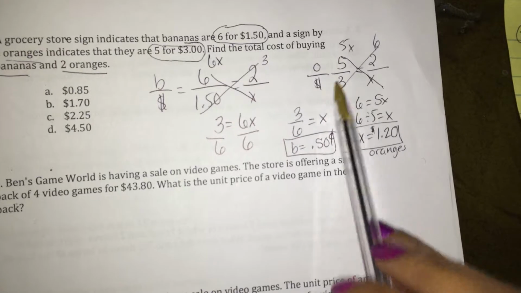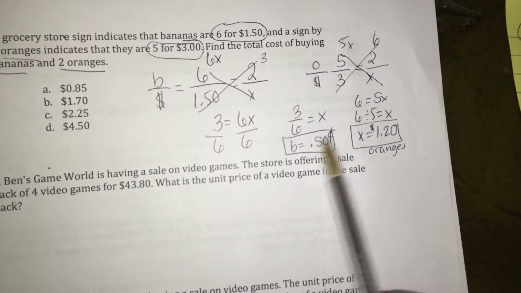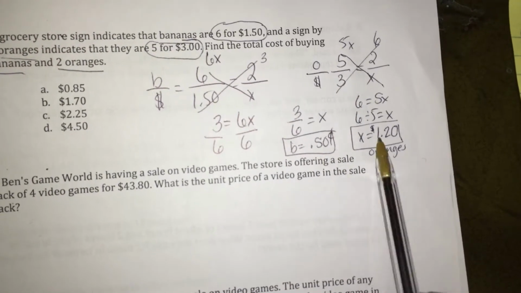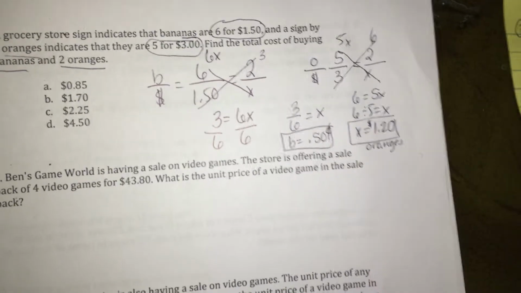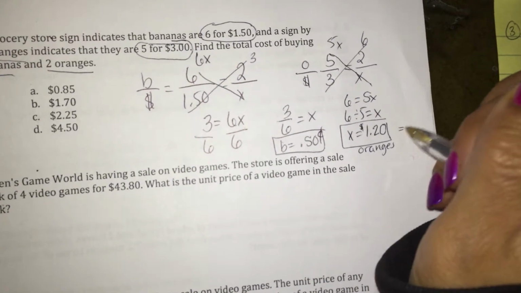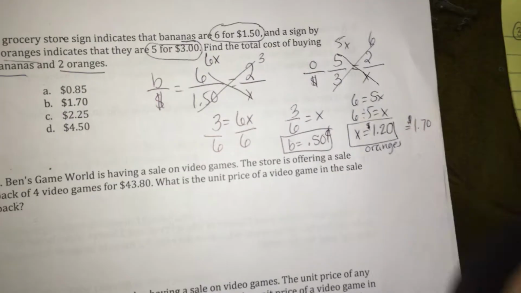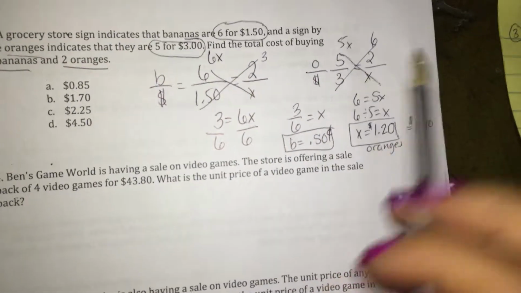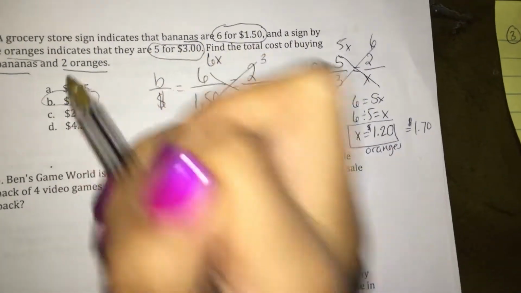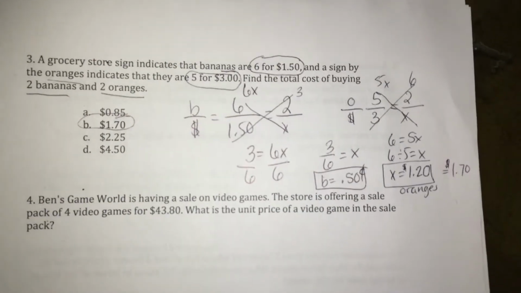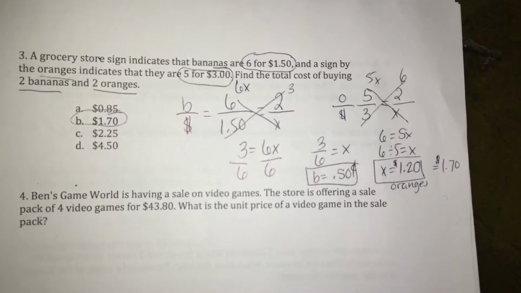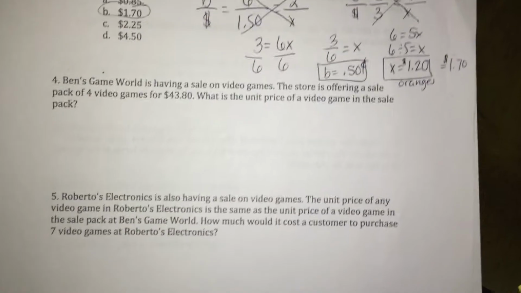Okay, so 2 oranges cost me $1.20 and 2 bananas cost me 50 cents. So I'm going to add those 2 together to find my total cost of $1.70. Because I know how much 2 costs, I know how much 2 costs, and here's my answer. Notice that anytime I do multiple choice, I don't even look at the choices until I solve my problem, because that's just there as a distractor.